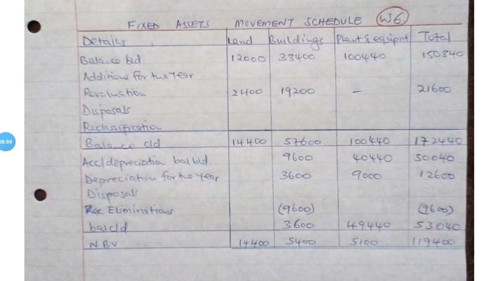Then we go to the next category. When you close those figures, that is 14,400, 57,600, 100,440, a total of 172,440. Below that is where we now factor in depreciation, after getting the balance carried down.